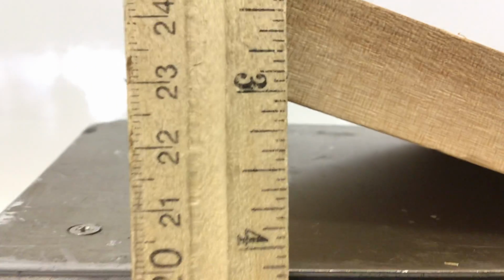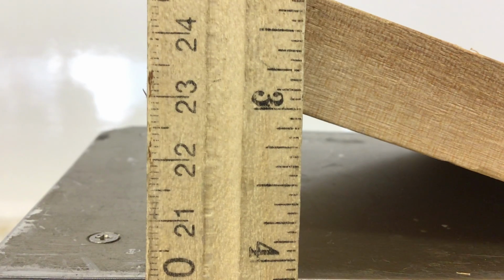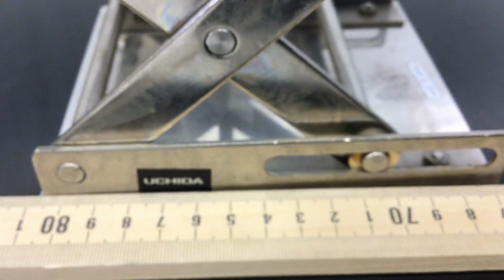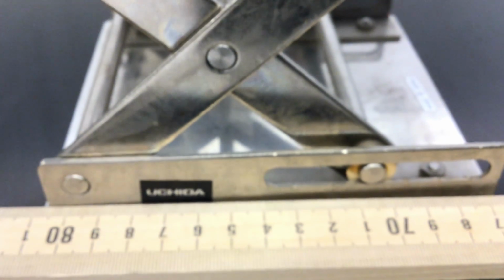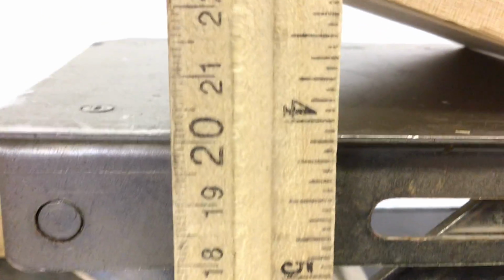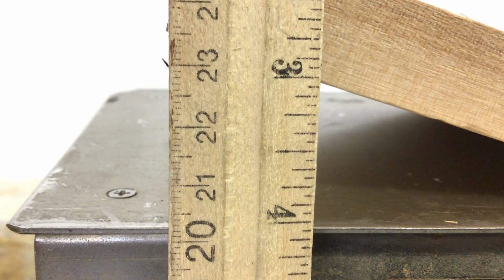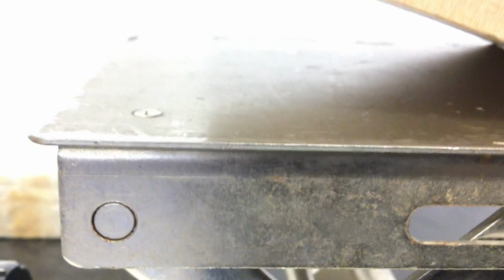So let me move this over so you can see the bottom of the plank. So 23.5 centimeters. Now remember, it has an extra 0.3, so 23.5 minus 0.3, so 23.2 would be the height. Okay, 23.2 would be the height. And now let's go ahead and do the next trial.